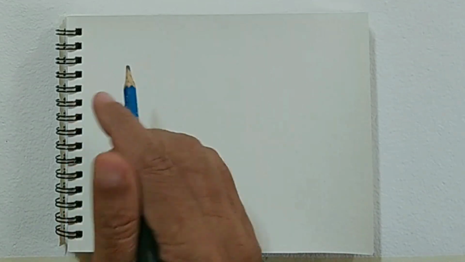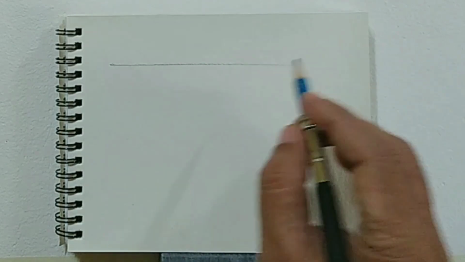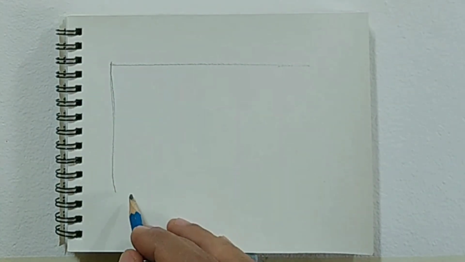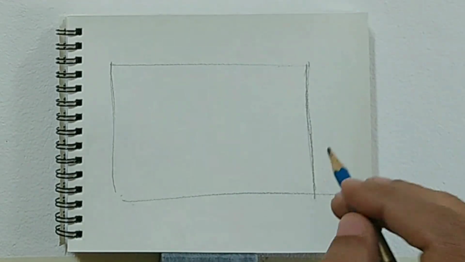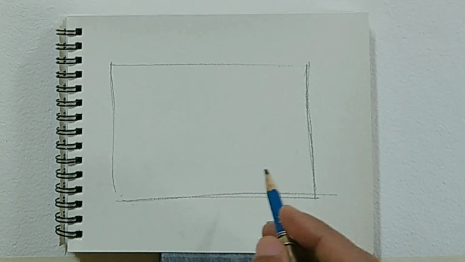I don't have any specific plan now, so the idea is that I develop the plan on the go. I am looking for a landscape, so let us pick a landscape frame. Don't worry about the accuracy of the drawing. Here the idea is not to make an accurate drawing, it is to develop some ideas.